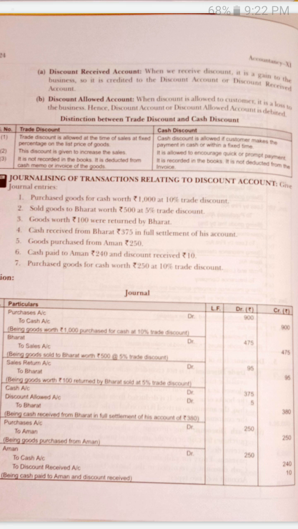In this 475, he returned 100 worth of goods. So after deducting the trade discount, what is the amount? 95. So first we have to subtract, because he is not liable to pay the amount of 95, because he returned the 95 value of goods.